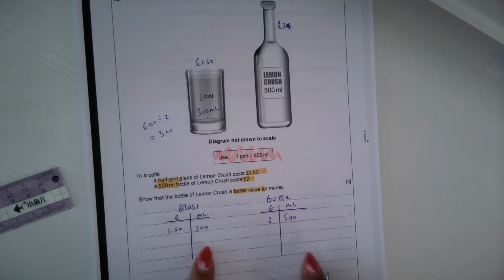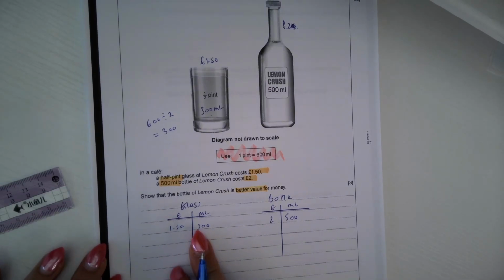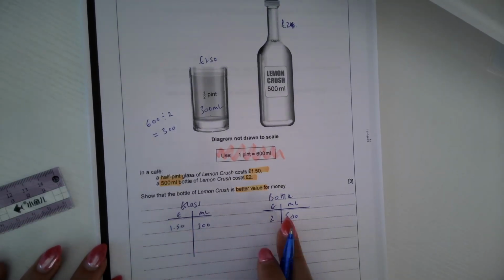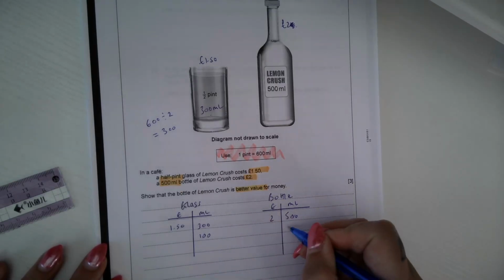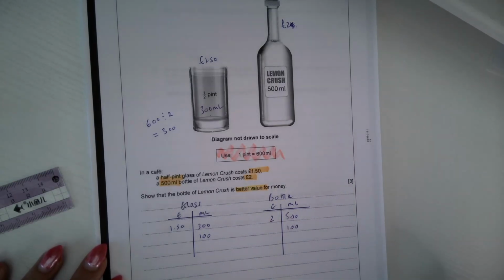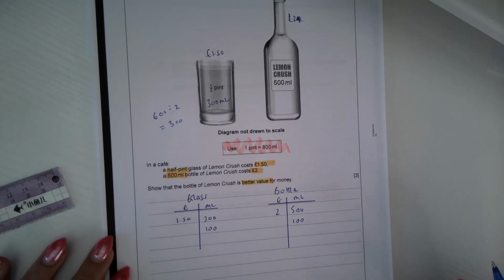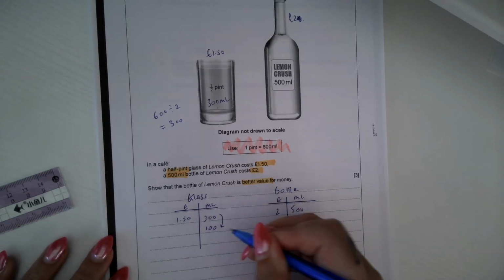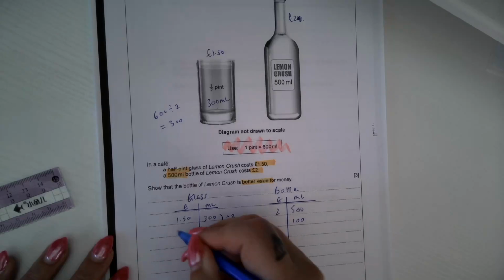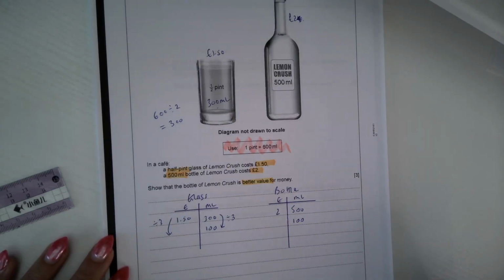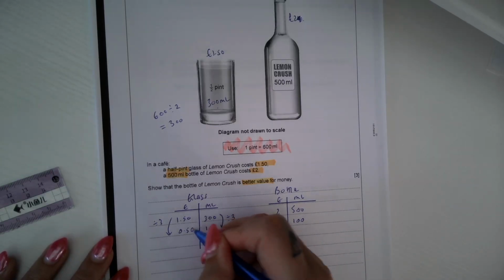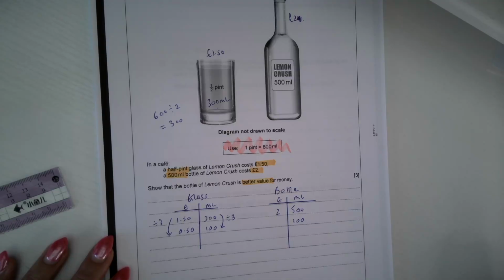So what I'm going to do is aim to get these both into the same amount. These 300 mils and 500 mils are both multiples of 100, so let's figure out what each one would cost for 100 mils, and then we've got a comparable amount. To go from 300 to 100, we would divide by 3. So we do the same on the other side of the proportion table. £1.50 divided by 3 is 50 pence, so 0.5 pounds.